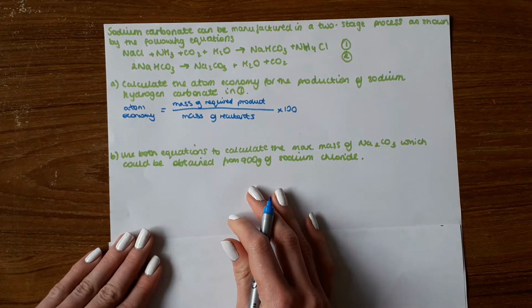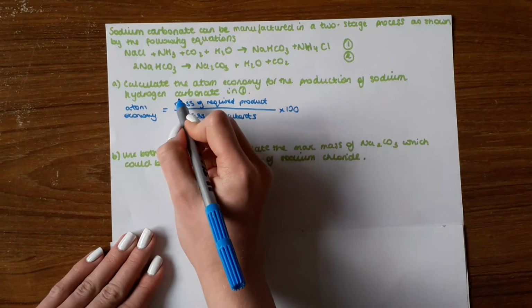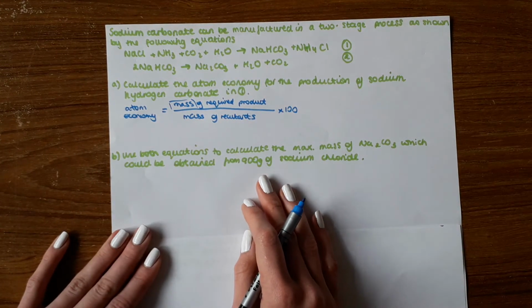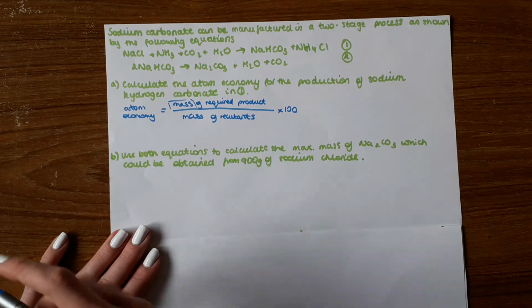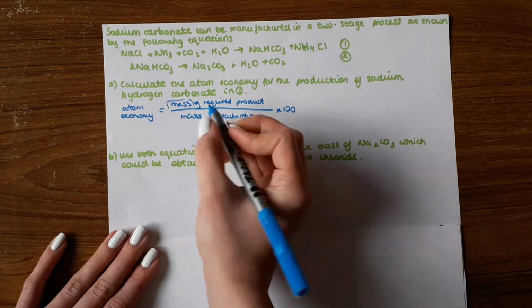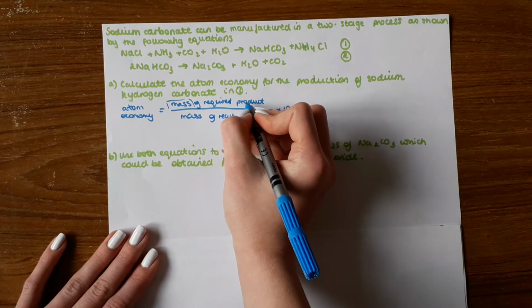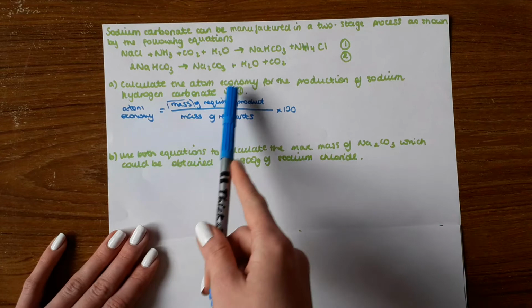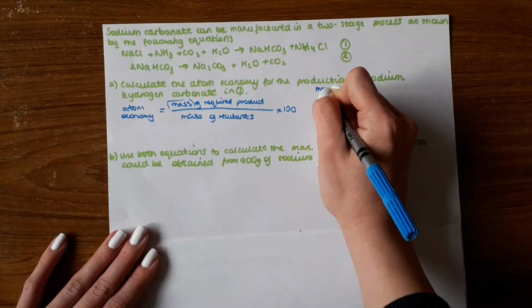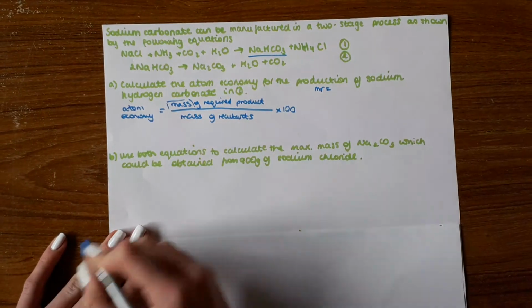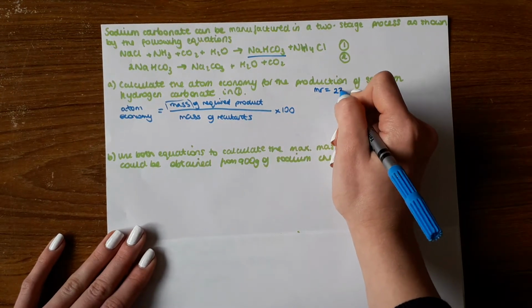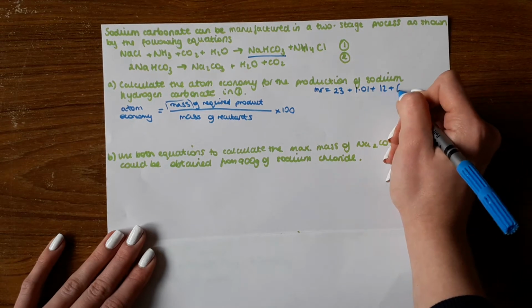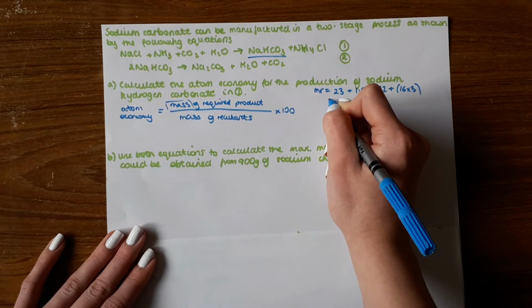So you can put the mass as the MR, that's absolutely fine. So that's what we're going to do in this example because we don't have any masses in grams. So the MR of the required product. We want to find the atom economy for sodium hydrogen carbonate, which is right here. So what we're going to do is find the MR of sodium hydrogen carbonate. It's 23 for sodium, 1.01 for hydrogen, 12 for carbon, and 16 times 3 for oxygen.